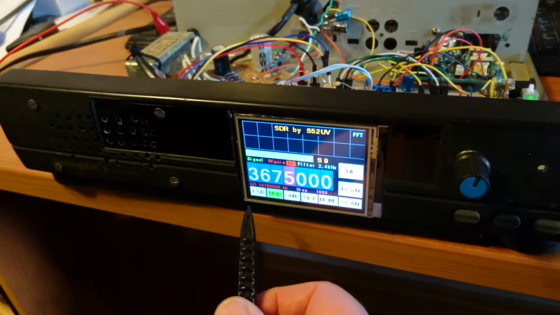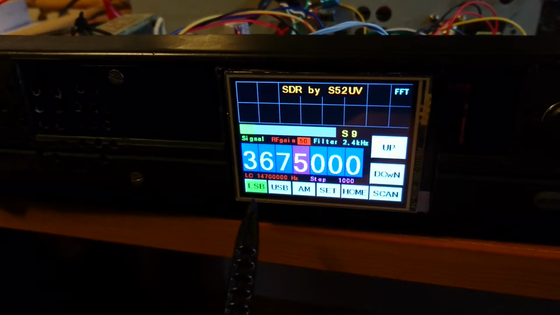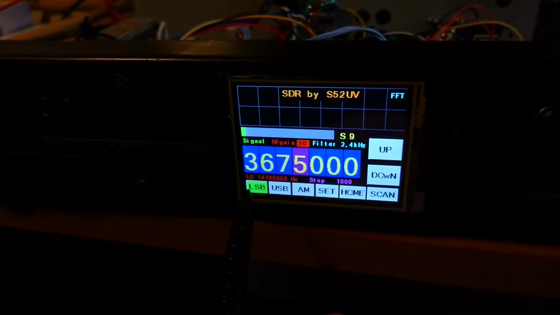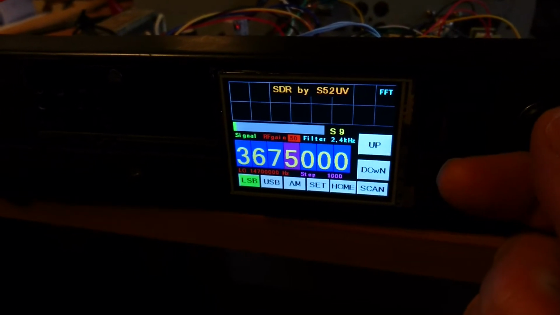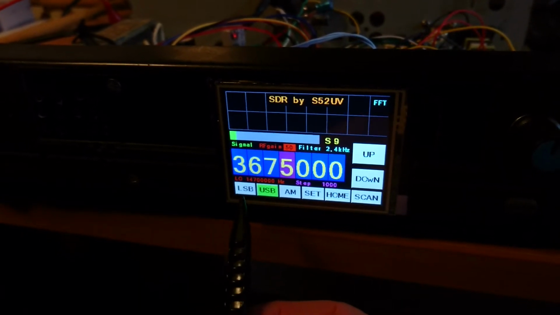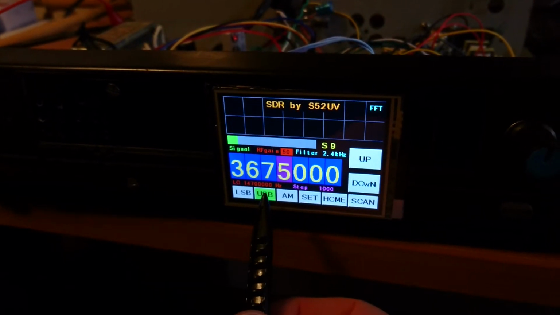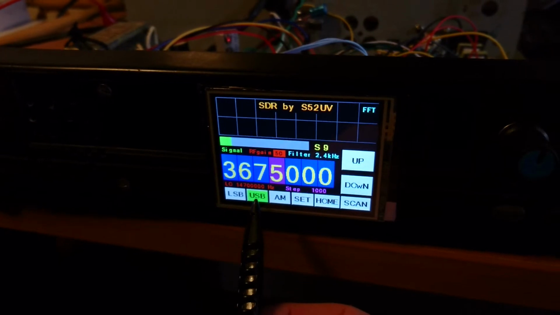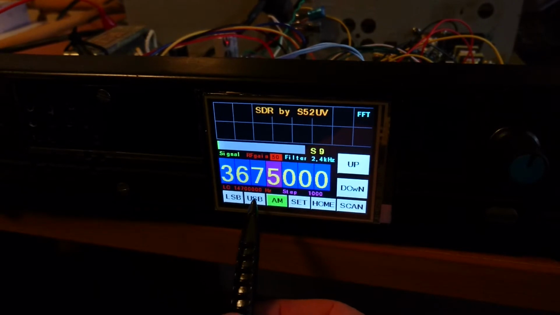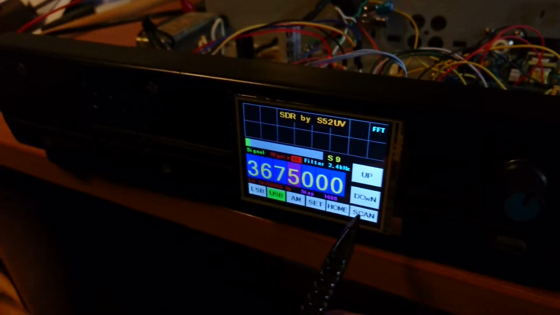And I have programmed some modes of operation. This one is with the intermediate frequency of 5.5 kilohertz, and this one for now I also programmed for lower sideband, because I wanted to see the difference, because this one is programmed without intermediate frequency. Then I have amplitude modulation and other things that are typical for radio amateur listening.